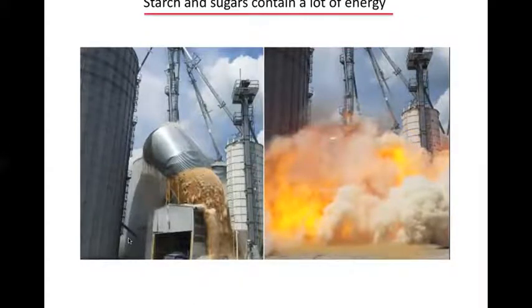I don't think anybody was killed in this one, but this is a grain silo. It was overloaded in some way. It broke open. The falling material caused a spark to form. The oxygen in the air combined with the starch in the grain, and you had a huge explosion.